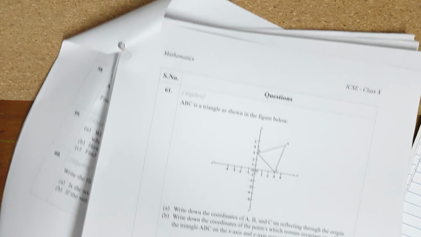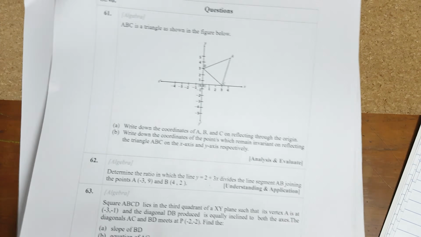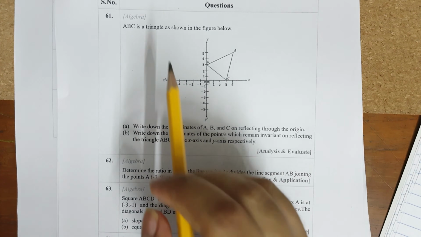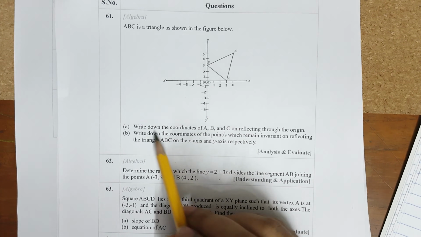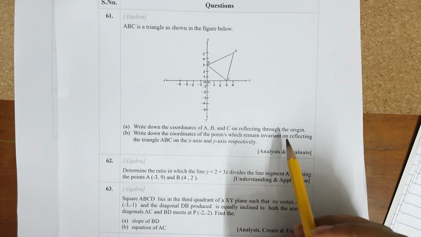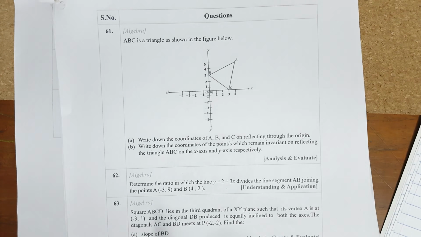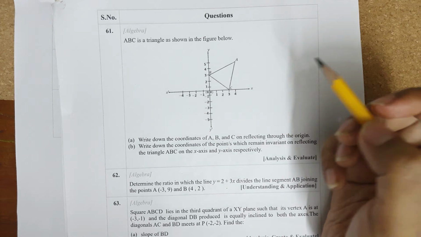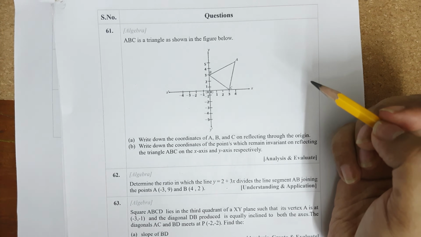Next is from coordinate geometry. So the question is about a figure given where they are saying that ABC is a triangle. Write down the coordinates of A, B and C on reflecting through the origin. So if you look very carefully, coordinates are not mentioned, but from the graph, I can try to find out what will be the coordinates.